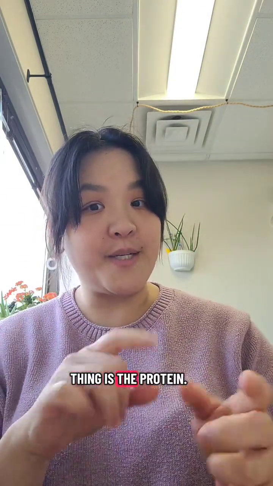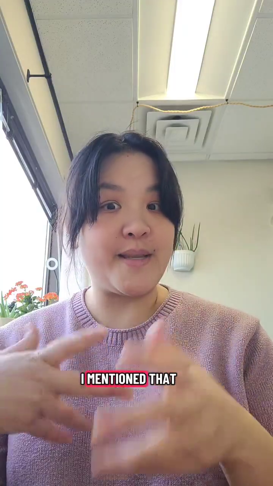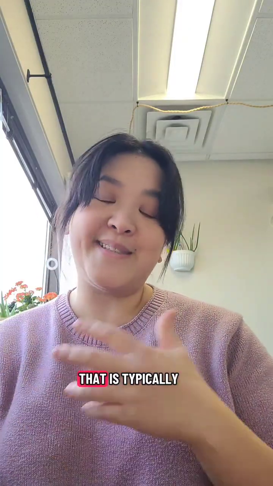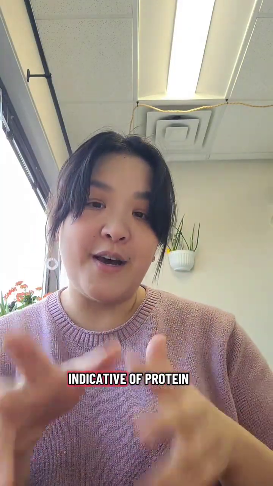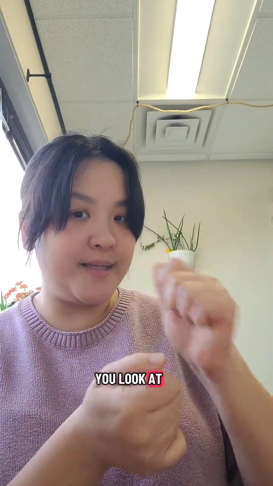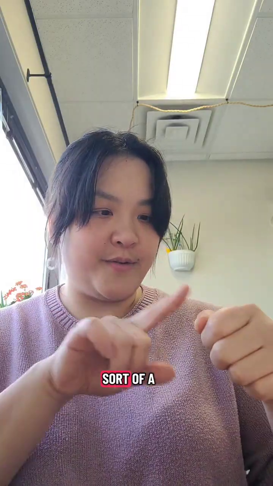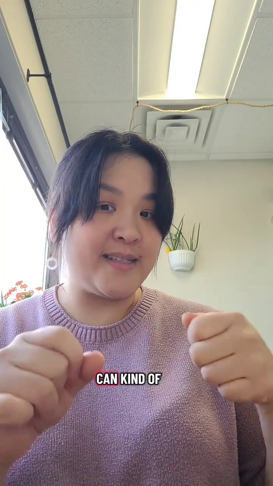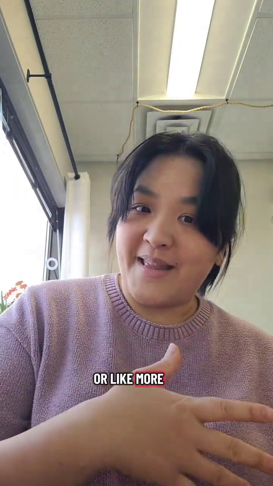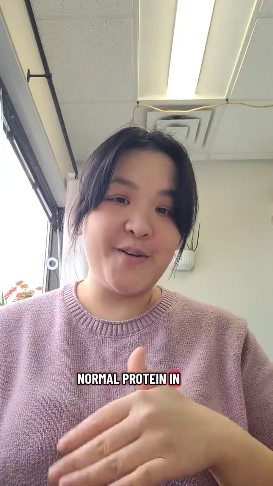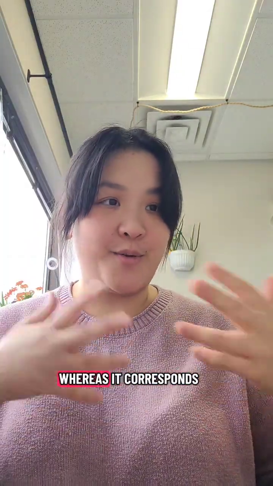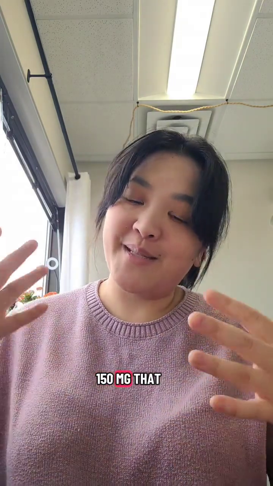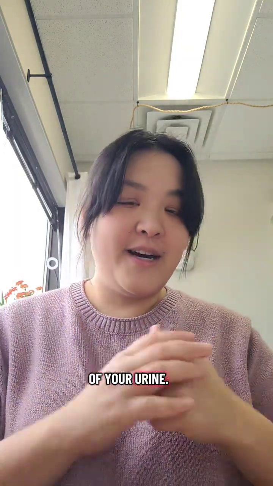So the first thing is the protein. Earlier in the physical examination, I mentioned that if there is frothy urine, that is typically indicative of protein in the urine. And generally, if you look at the dipstick analysis, it will be sort of a color on the block that you match with the canister, and then you can see if it's normal, trace, or more than that. And normal protein in urine is usually negative to trace, which corresponds to less than 150 milligrams that is coming out of your urine.